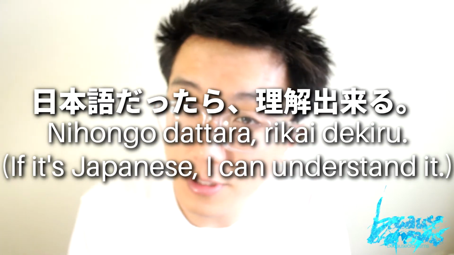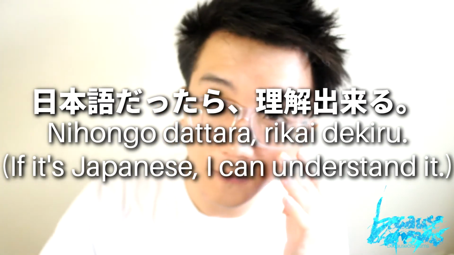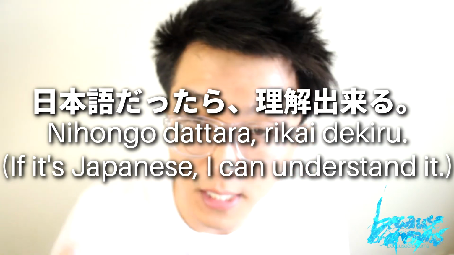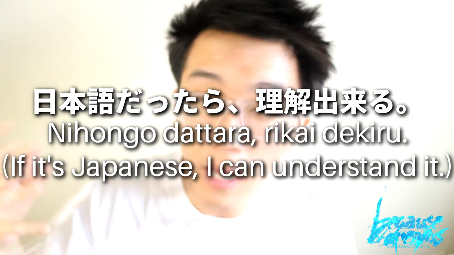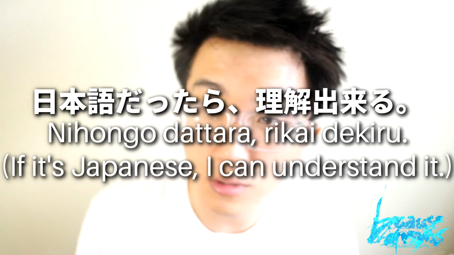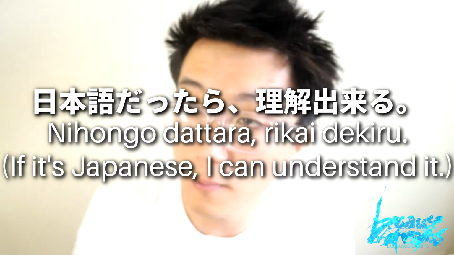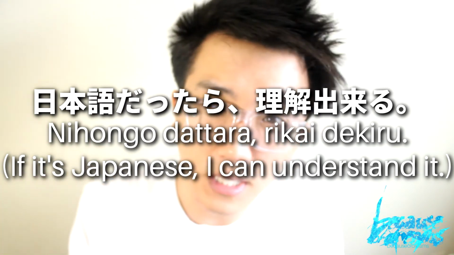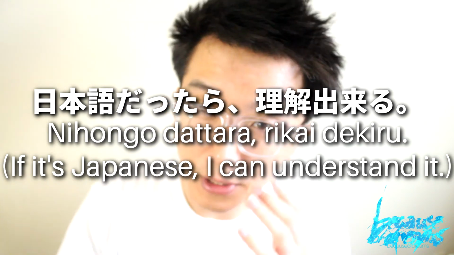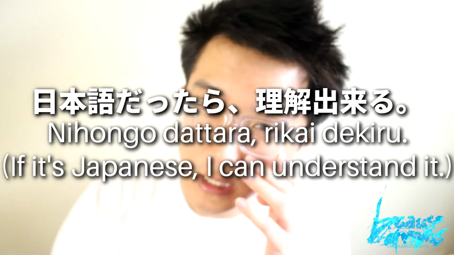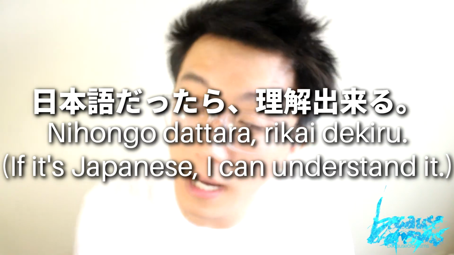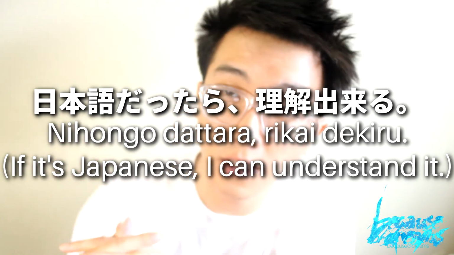Now for our last example sentence, we're going to use a noun, which follows the same guidelines as na-adjectives, in that all you have to do is add desu right after the word you're using and conjugate desu into the tada form, which is dattara. For our example sentence, we have the line 日本語だったら理解できる. This line translates to, if it's Japanese, I can understand it. Let's break down the sentence bit by bit.